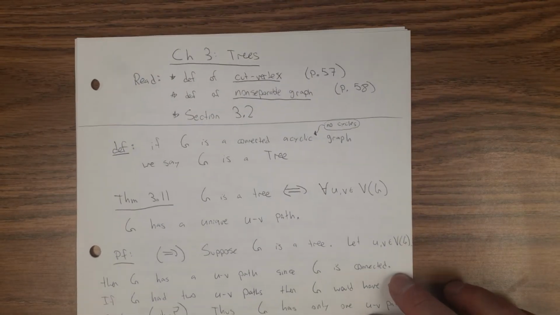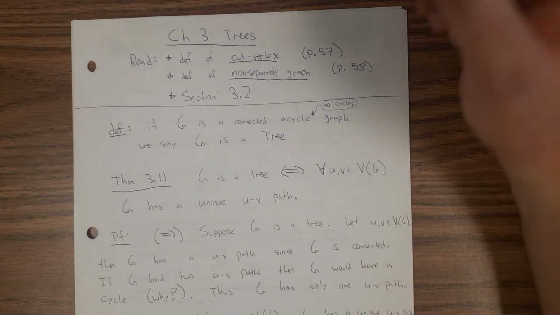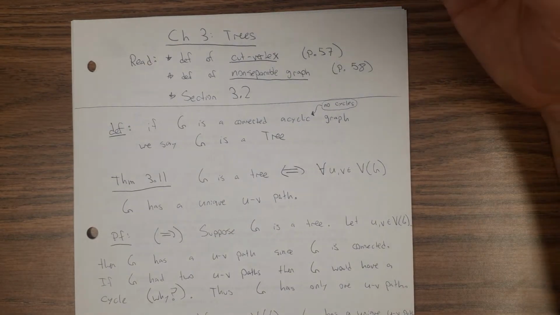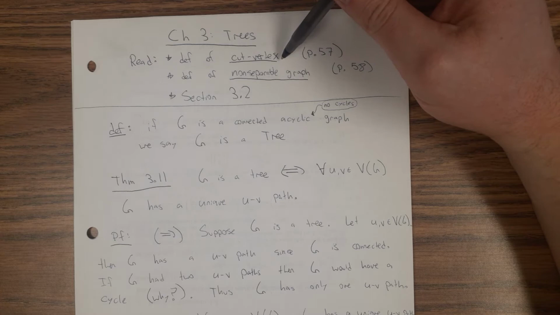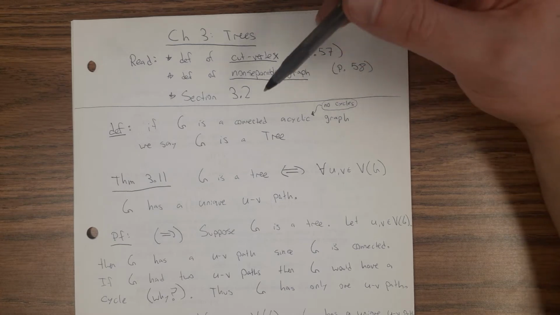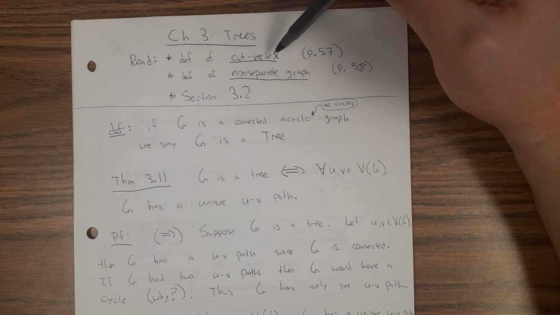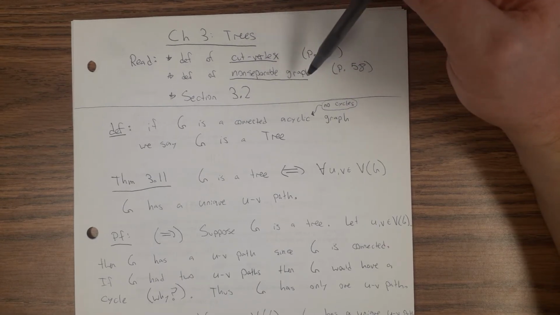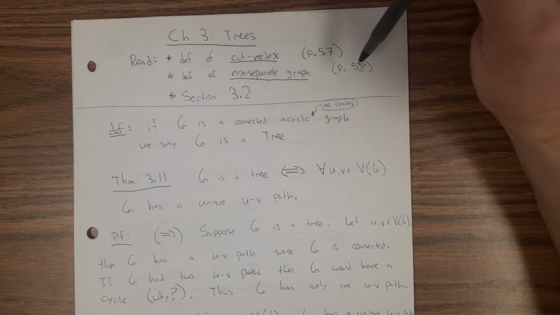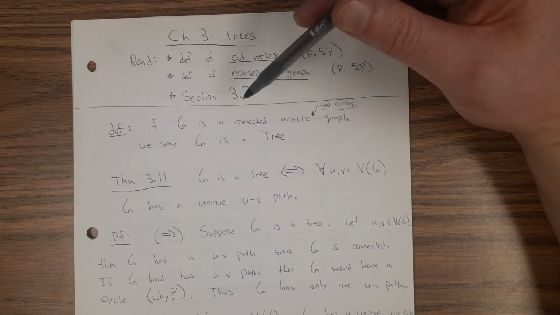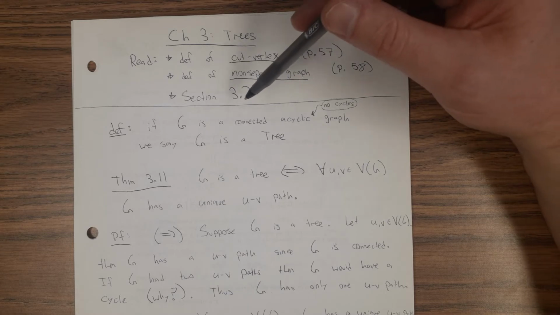Anyway, for this lecture, I would say you should read the definition of cut vertex. I'm not going to have you read all of section 3.1, but the definition of cut vertex and the definition of non-separable graph you should read. I'm not going to talk about those two things too much during this lecture, but I do also want you to read section 3.2.